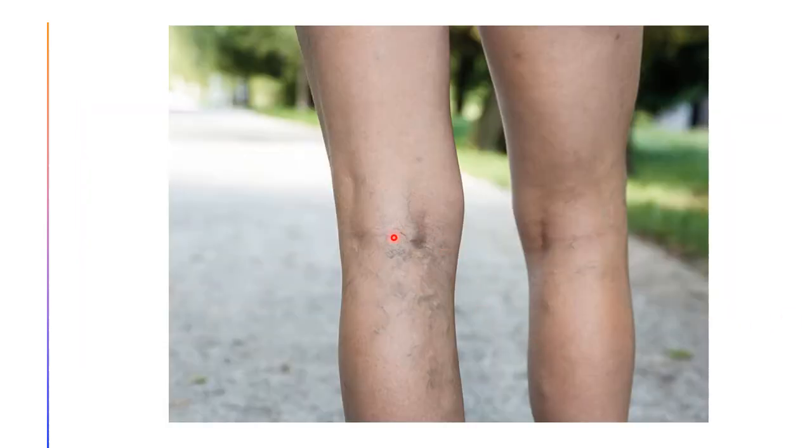Again here, see the lower part from the knee down to the medial aspect of the leg. Prominent elongated veins which appear bluish greenish in color. These are the superficial veins of the venous system that get engorged with backflow of blood.